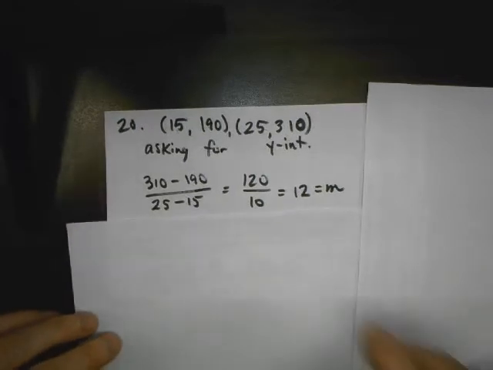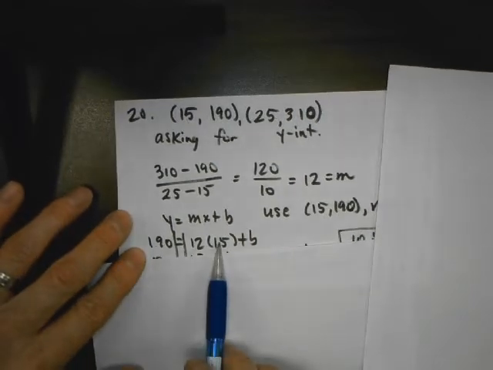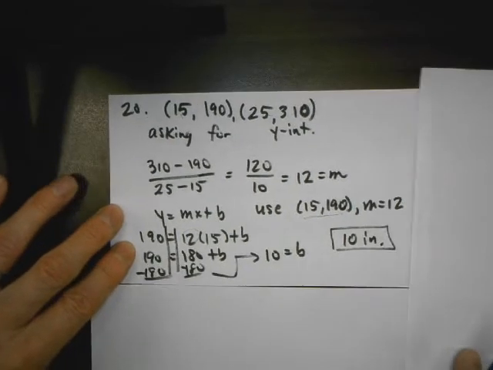Find the slope, take 1 point. Take 1 point, plug it in, right? Put the y where the y goes, the x where the x goes. I'll pick this point, put the slope that I found right here, solve for b, and that's my answer. The answer is 10 inches.